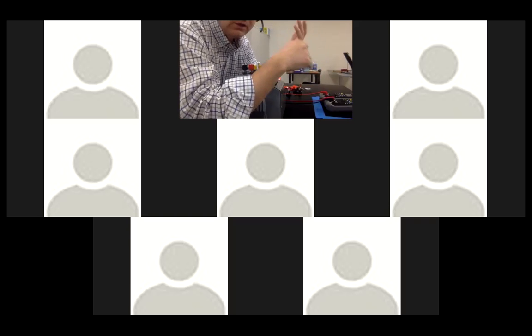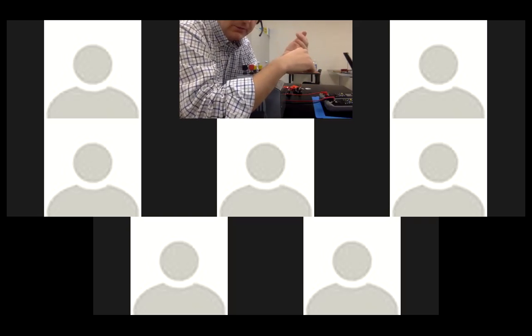The data you're going to collect, if you have the lab in front of you, you've read it. We're going to compare current to voltage. Current is going to be our independent variable.